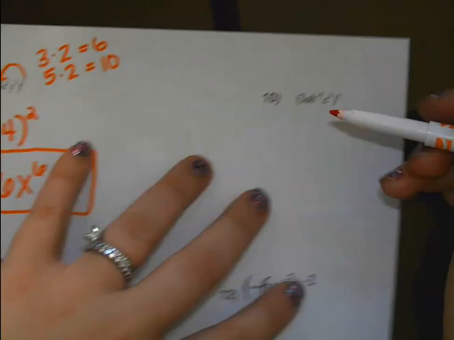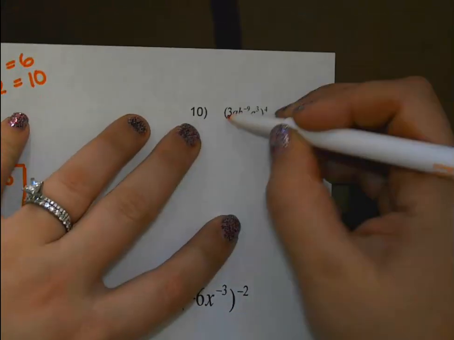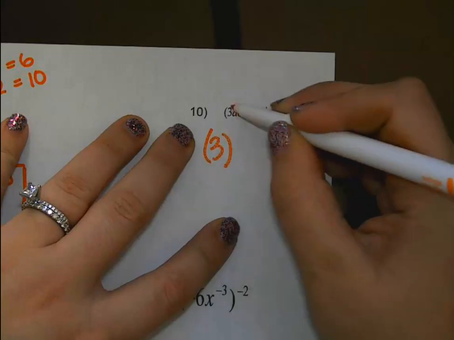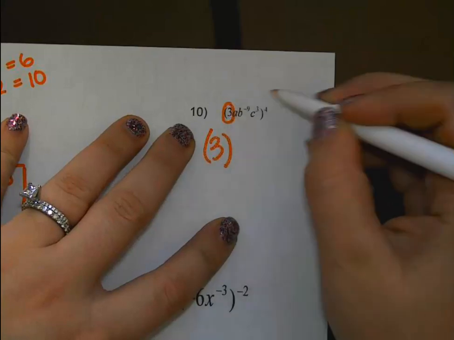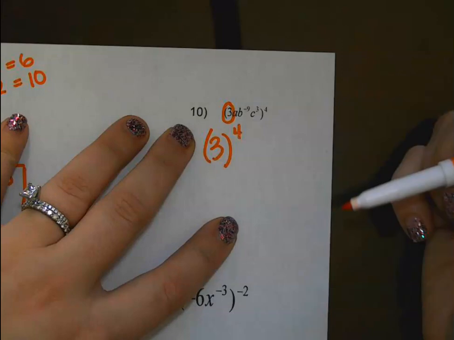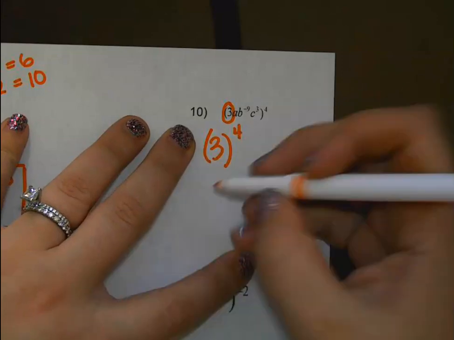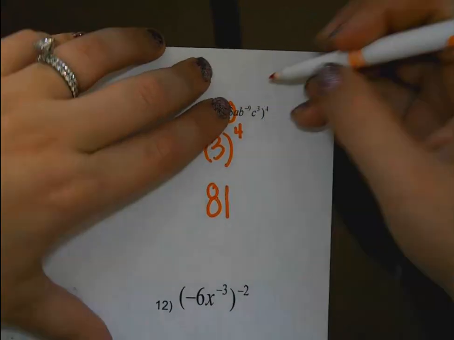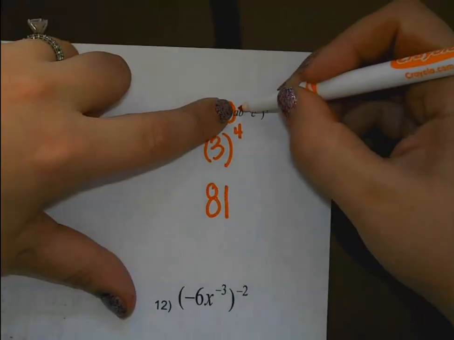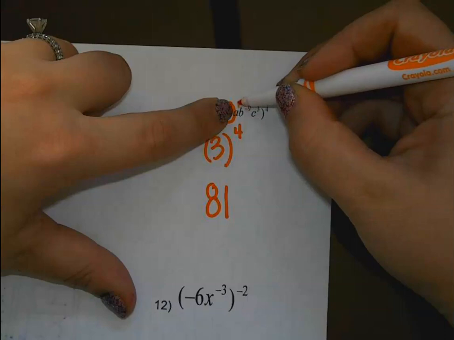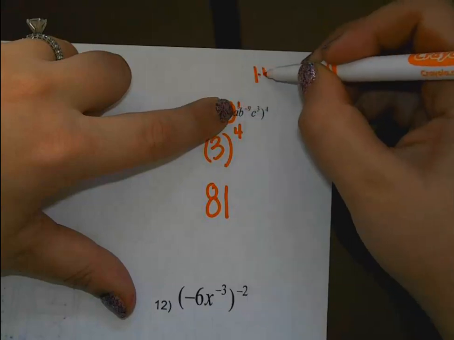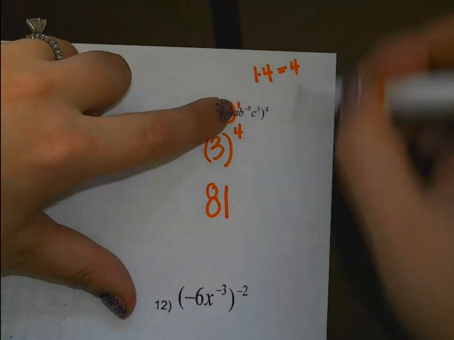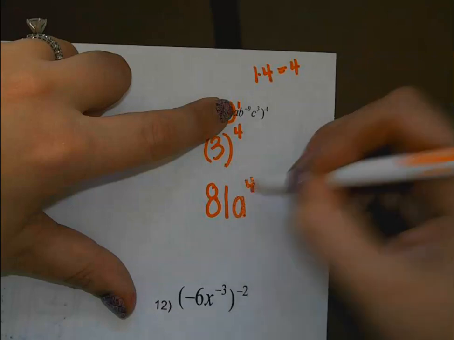Okay, let's go ahead and try another one here. So this is 3. So I take the coefficient, raise it to the exponent. So that's 3 times 3 times 3 times 3, which is 81. And then our rule is to multiply the exponent. So this a right here doesn't have an exponent, so it's like a 1. So this is 1 times 4, which is 4. So we would have a to the 4th power.